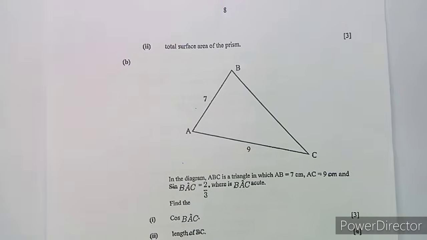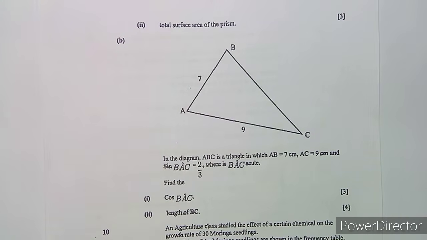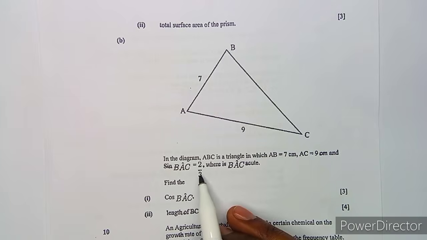Let's see another part of the question. Now we are given on 10b, now it's another question where we have got a triangle in this case, and we are asked to find the value of cos BAC. We are given 7 centimeters, and we are given that sine BAC is equal to 2/3.